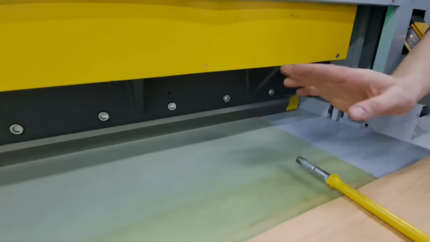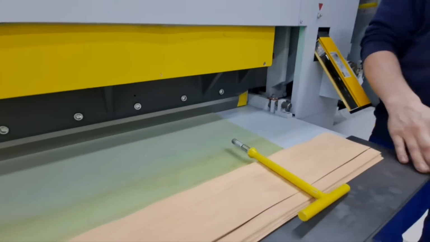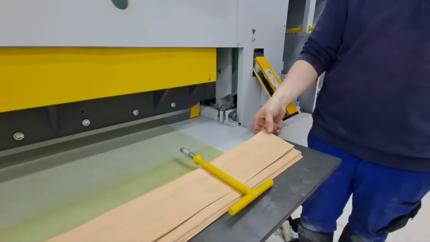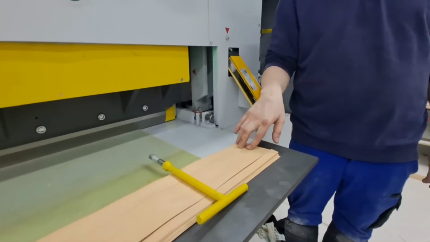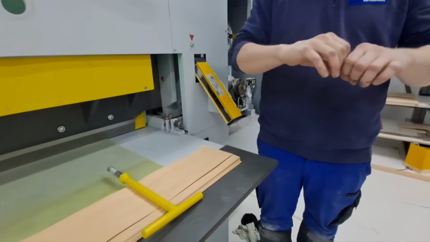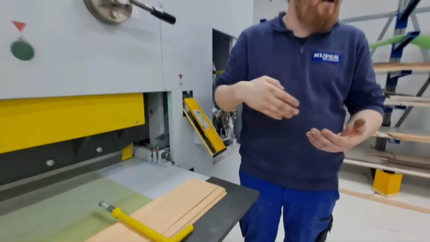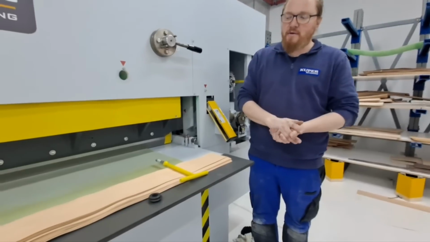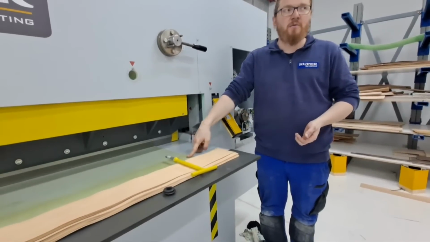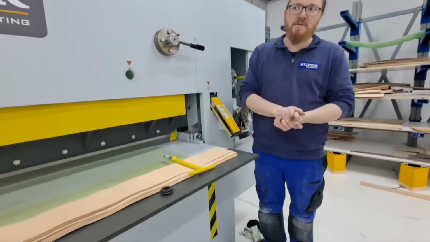But right now it's still good. You see when the lowest sheet of the veneer isn't good anymore: we make a cut and the lowest one just rips apart or isn't cut all the way. Then it's about time to change the lower one. I did it with the operators here.